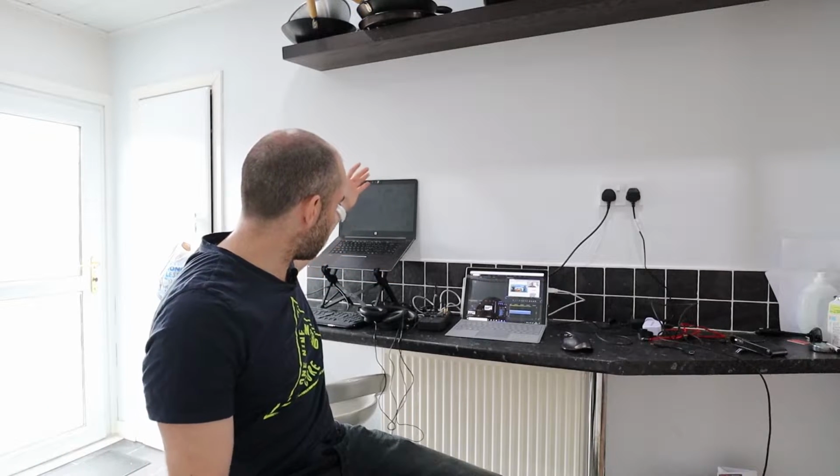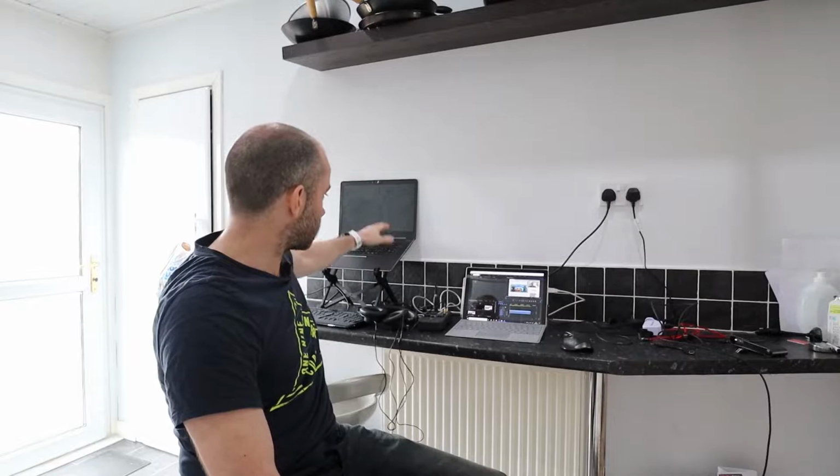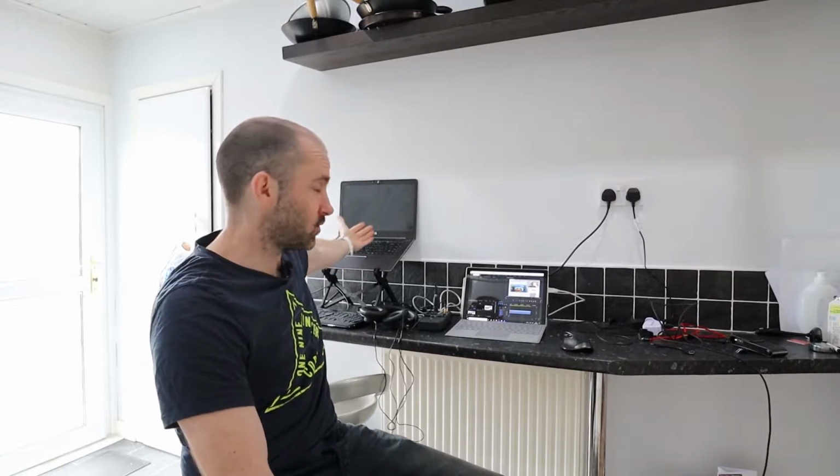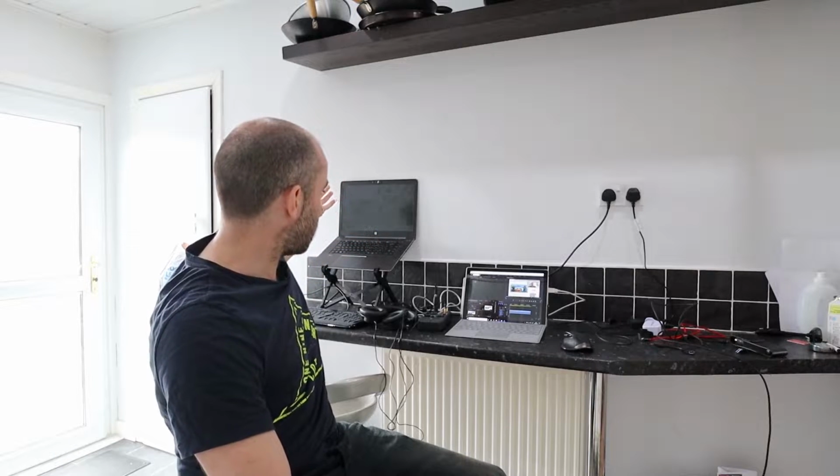Now, this has got a 4GB Quadro graphics card. It's a workstation. It's got 16GB of RAM, and I'm going to be putting 32GB of RAM in it. It's got a faster SSD than the Surface Pro. And yeah, it's got a 4K screen. This is certainly, on paper, a better solution for screen recording.